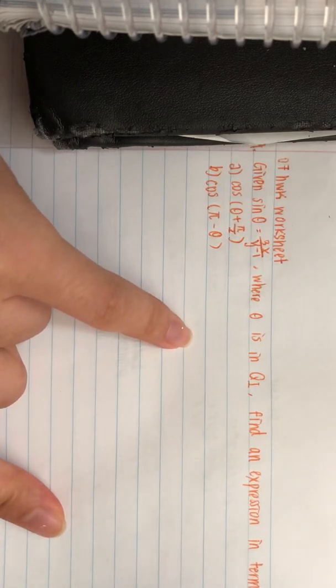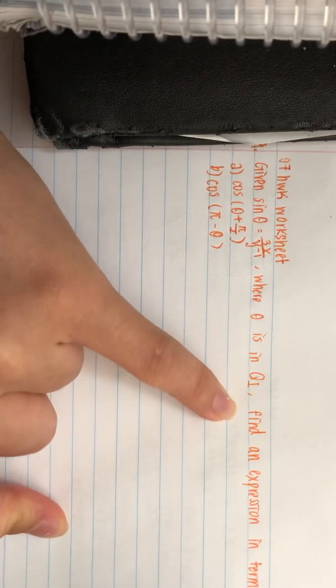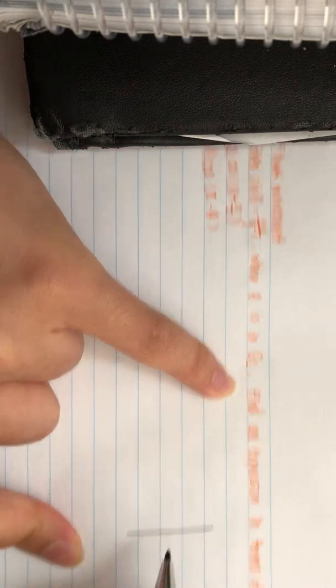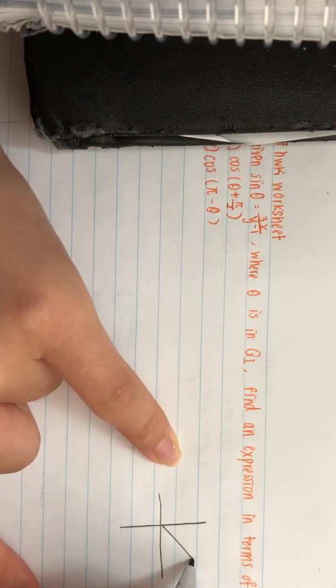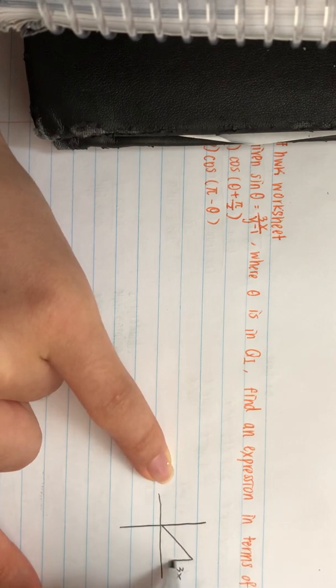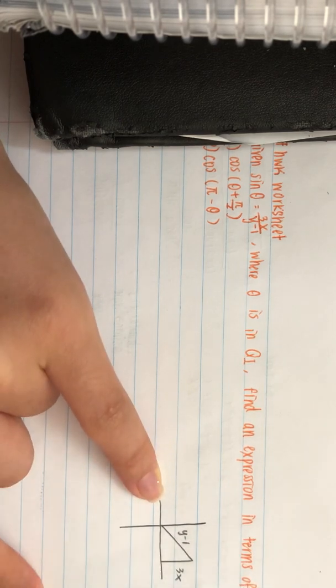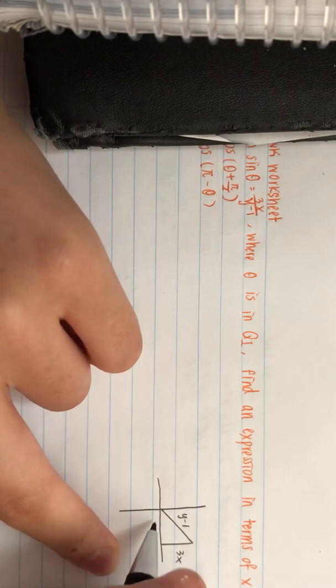So first, we need to define what theta is. Theta is given in quadrant 1, and sine theta is opposite 3x over hypotenuse y minus 1. First, we need to find the adjacent side.